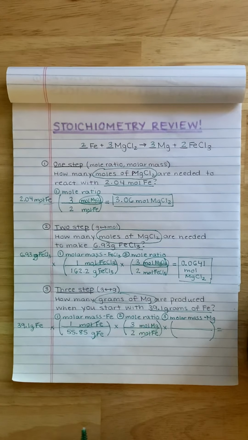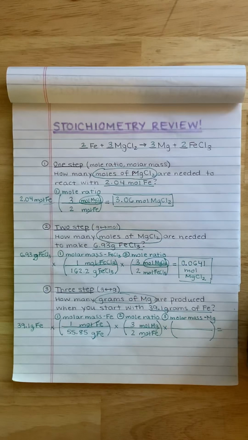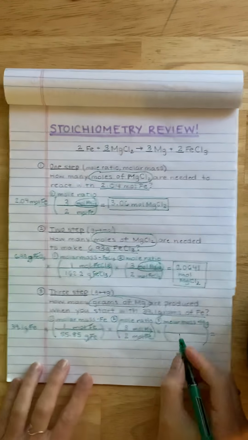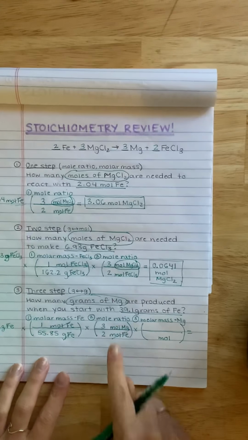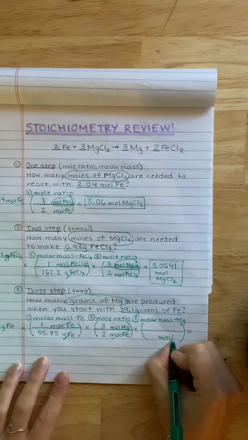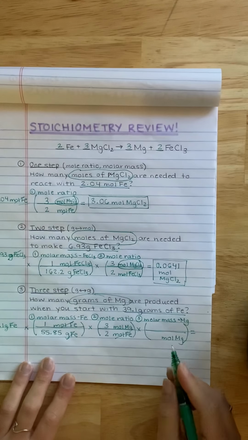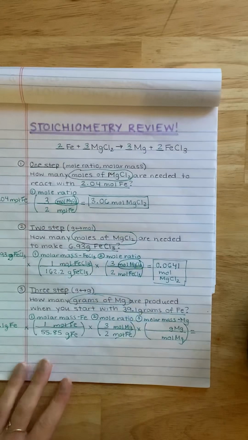Our final step here is getting to whatever we've circled in our problem. So grams of magnesium is what we're trying to get to. Right now we're in moles, so that's going to be a molar mass problem. We're going to make sure that whatever units are in our numerator are then transferred to our denominator so that those can cancel out. And ultimately, we're trying to get to grams of magnesium.